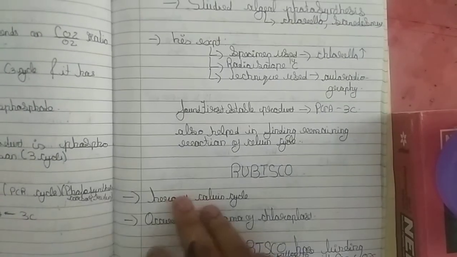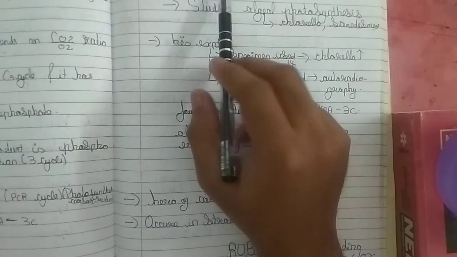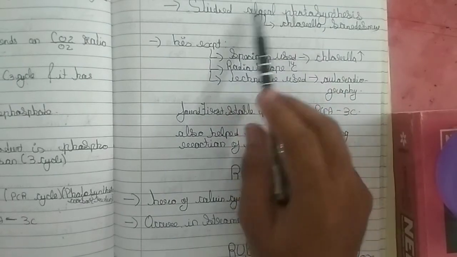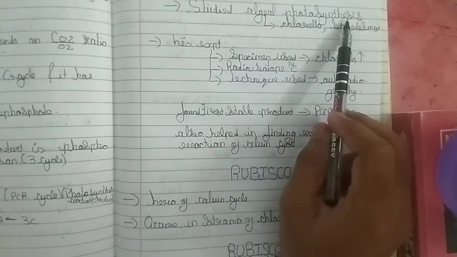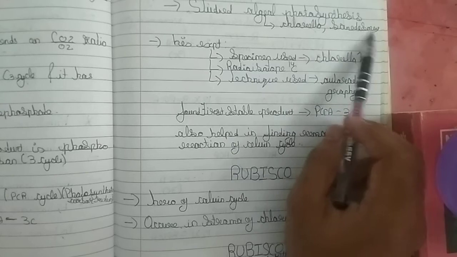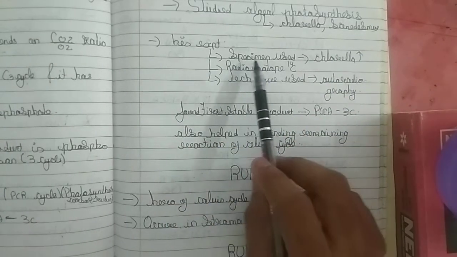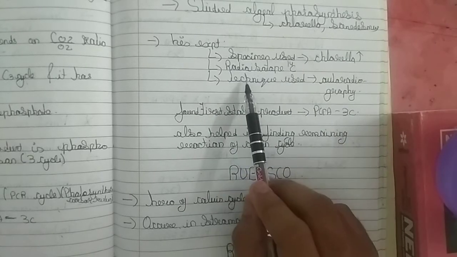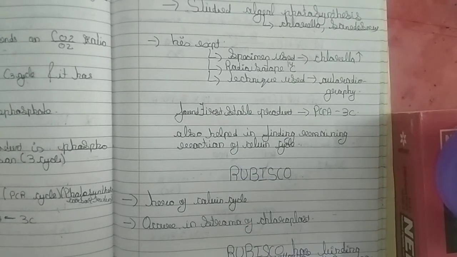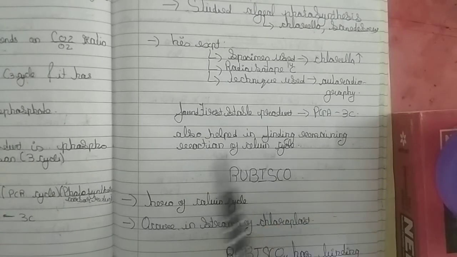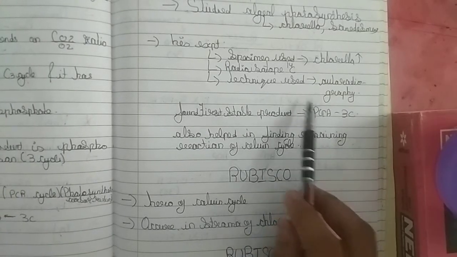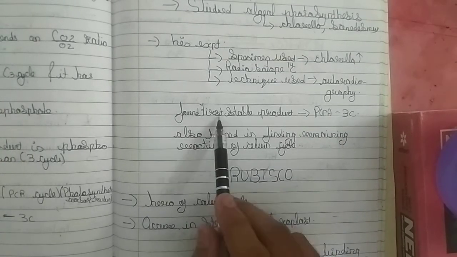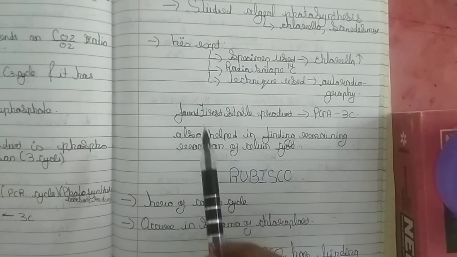Take a gist of the C3 cycle. It was studied by Melvin Calvin, first for algal photosynthesis. The specimen used was Chlorella, with radioactive isotopes. The technique used in this experiment was autoradiography. Autoradiography is the technique used here.